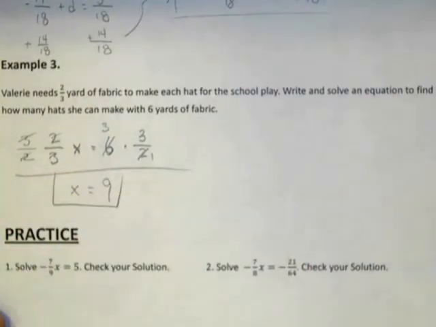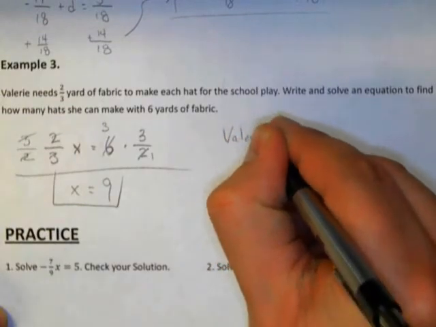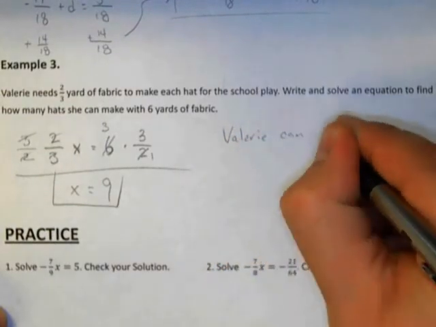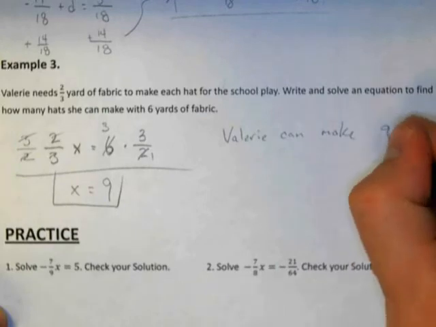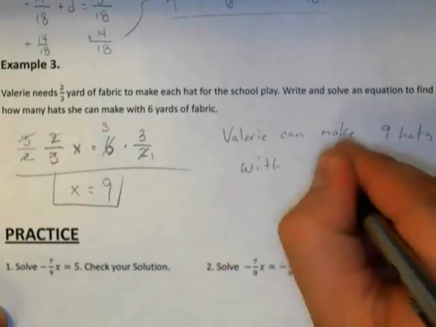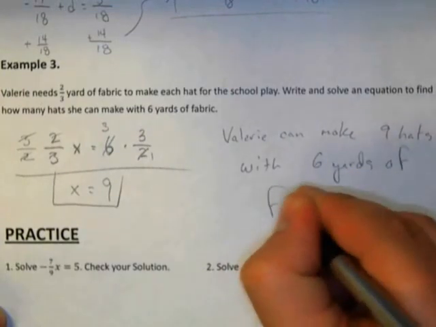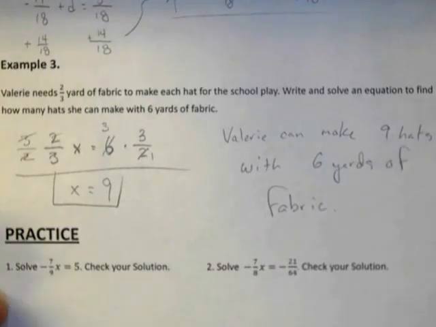Or what we really need to say is that Valerie can make 9 hats with 6 yards of fabric. And that is all that we're doing.